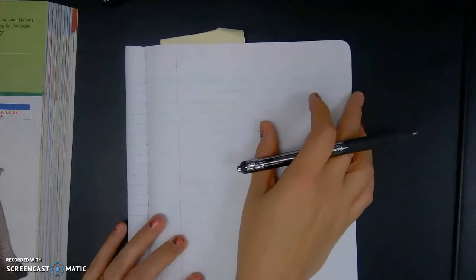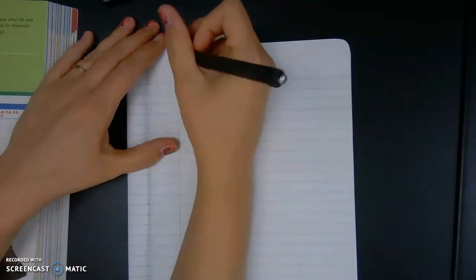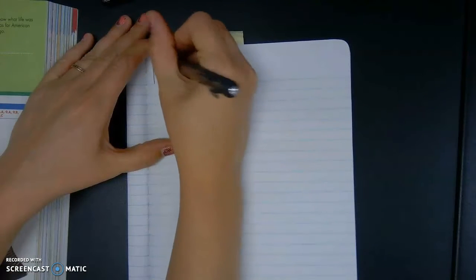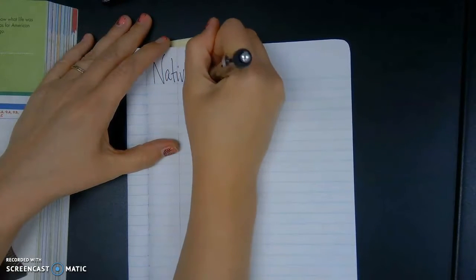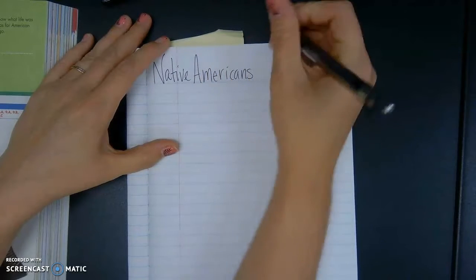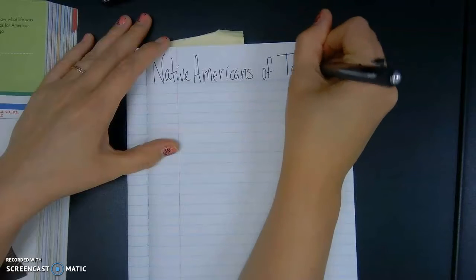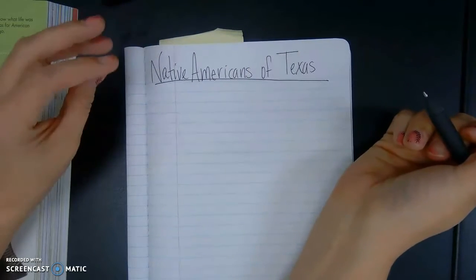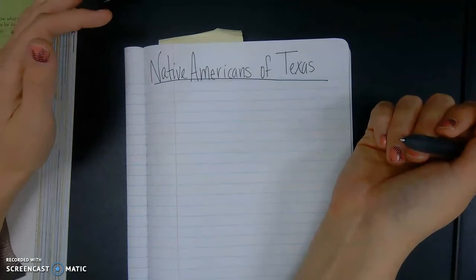So, what I want us to do is get your social studies journal, and we're going to take some notes. We haven't taken many notes in our social studies journal, but I want to label our main title of this: Native Americans of Texas.